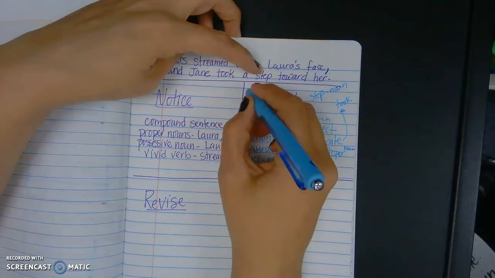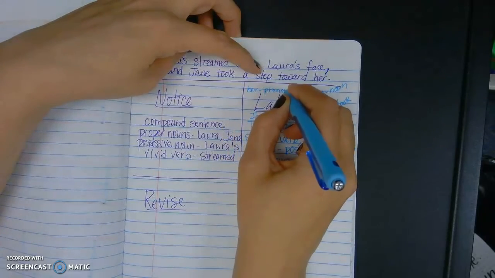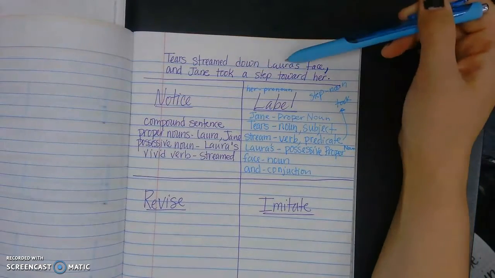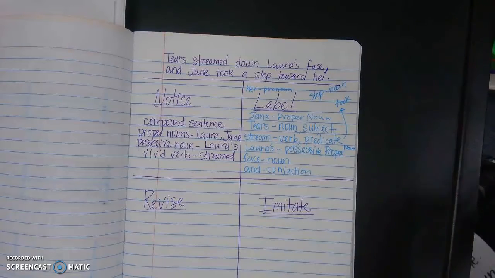And then you even have the word her, which is a pronoun. Not specific. It is used in place of, it's probably took a step towards Laura. Okay, so in place of Laura, that's a pronoun. Okay, so that's a lot we have labeled there.